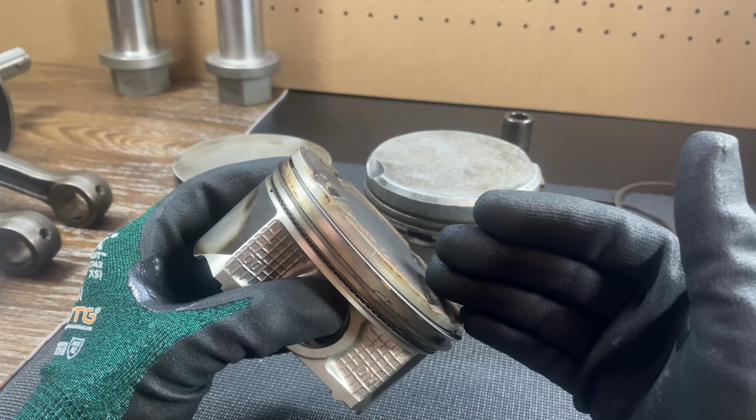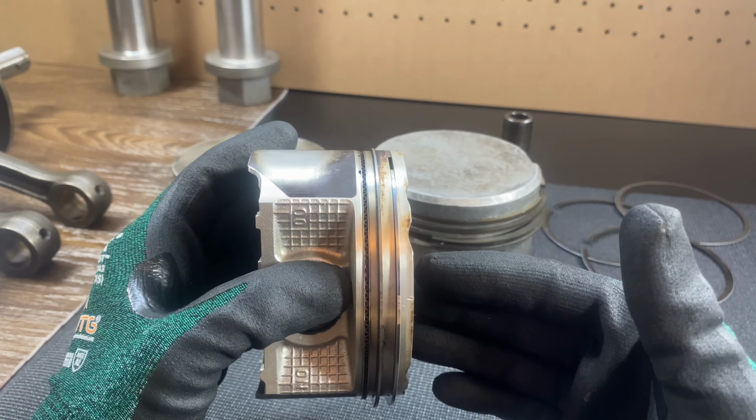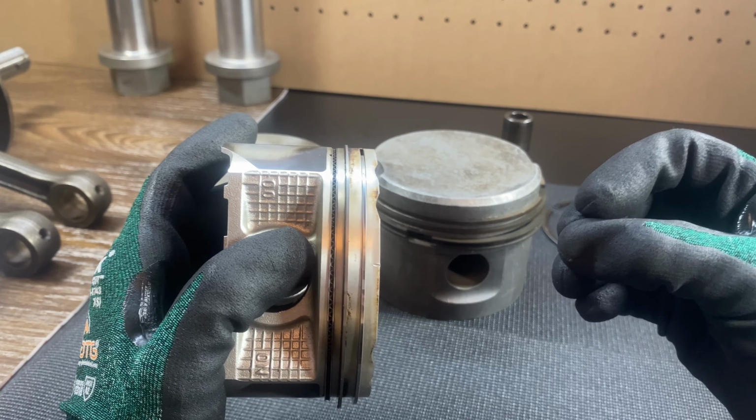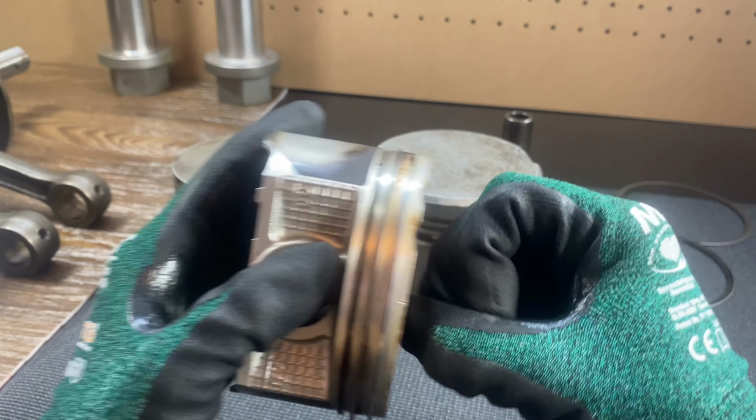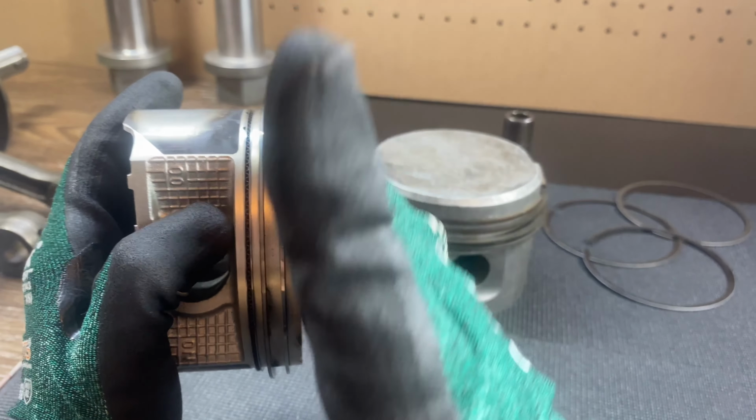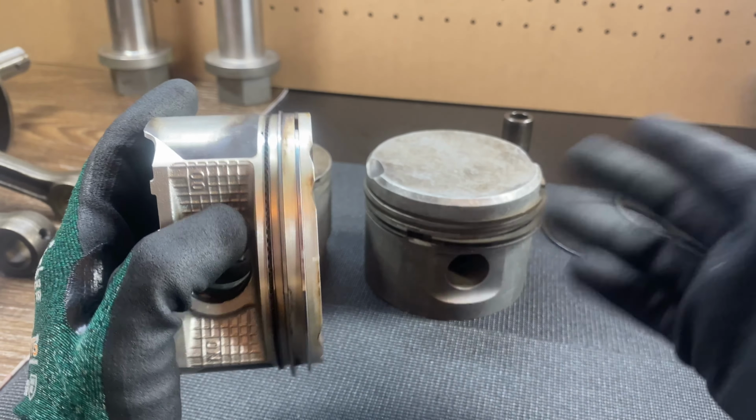Its main purpose is to act as a barrier. Since you have high temperatures and high pressures from expanding gases, it's constantly being exposed to that. So just think of it as a shield or as a barrier.